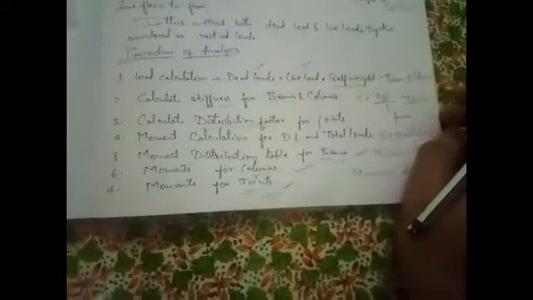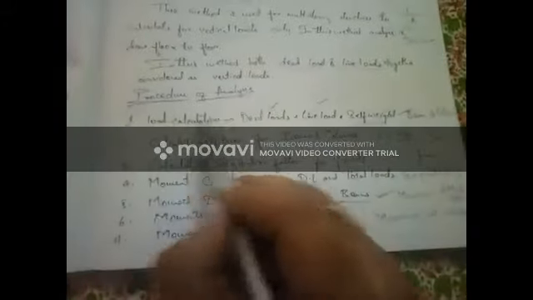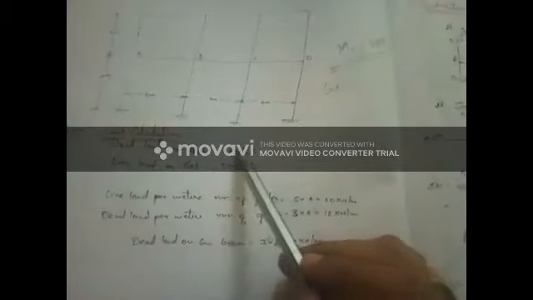Next after this, as we know in the process we have gone through these steps of analysis. The first step is load calculation, so directly we'll go for load calculation. As we know that dead load of the slab is 3 kilonewton per meter square and live load is 5 kilonewton per meter square.